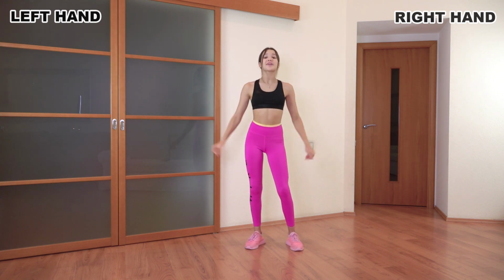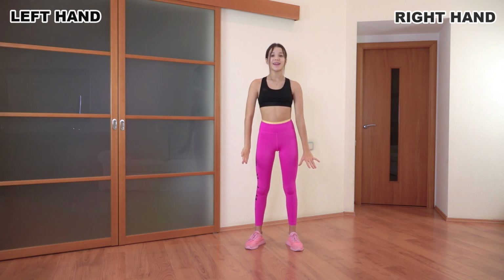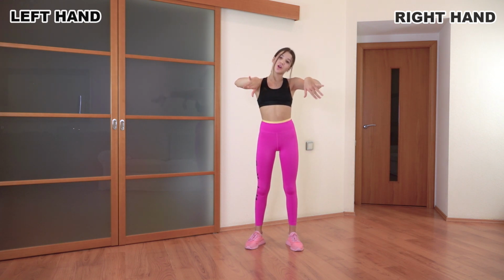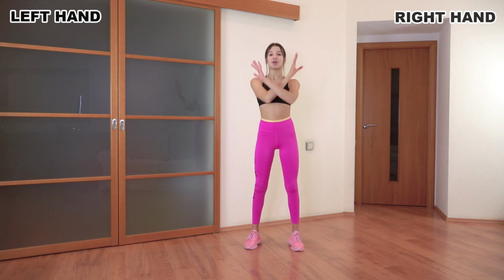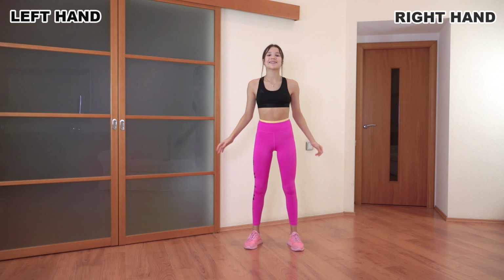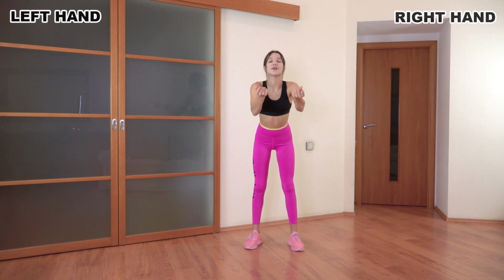So after this, we're gonna cross our hands. Then we're gonna just do a circle with our wrists, and we're gonna click. So it's gonna look like this. 1 and 2. Once again, 1 and 2.